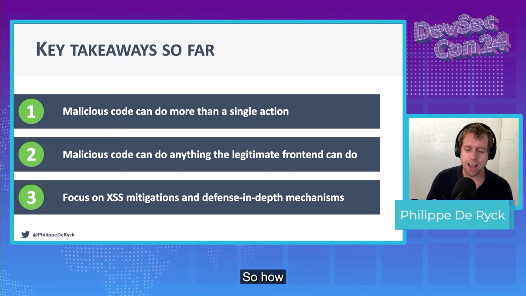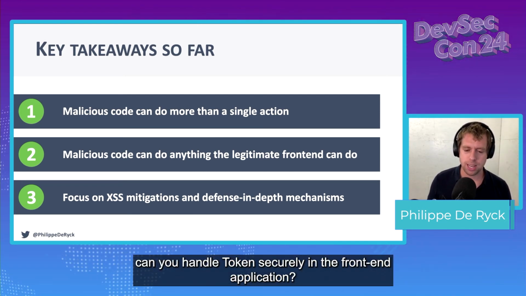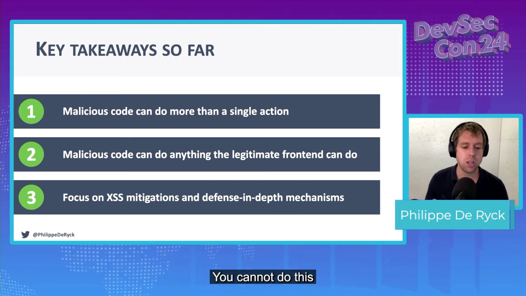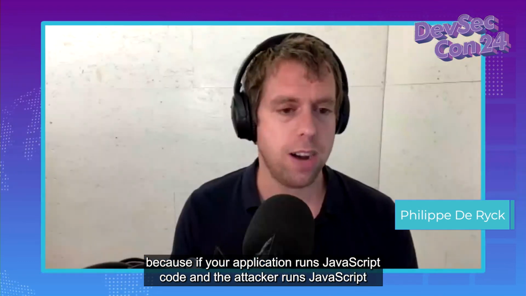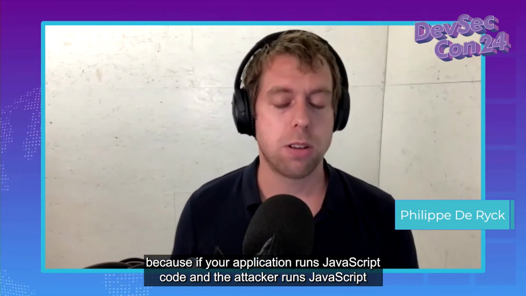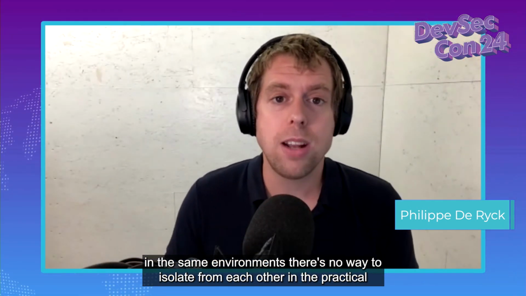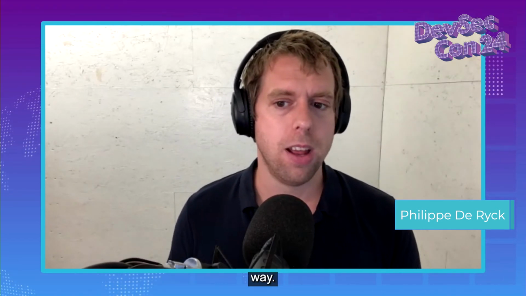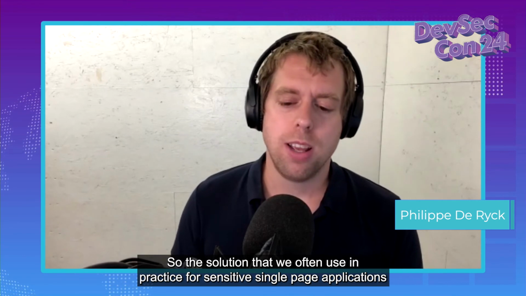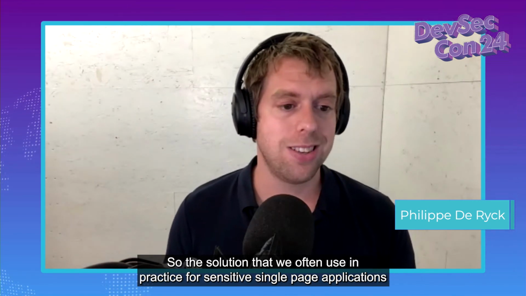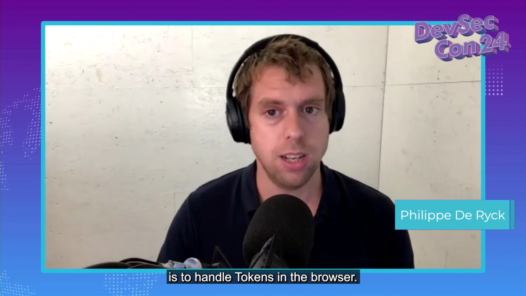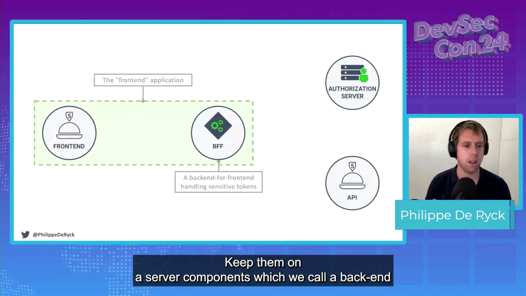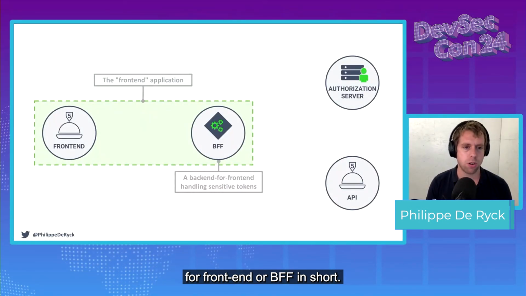So how can you handle tokens securely in a front-end application? Well, honestly, you can't. That's the conclusion here. You cannot do this because if your application runs JavaScript code and the attacker runs JavaScript code in the same environment, there's no way to isolate these from each other in a practical way. So the solution that we often use in practice for sensitive single-page applications is to not handle tokens in the browser. We keep them on a server component, which we call a backend for frontend, or a BFF in short.